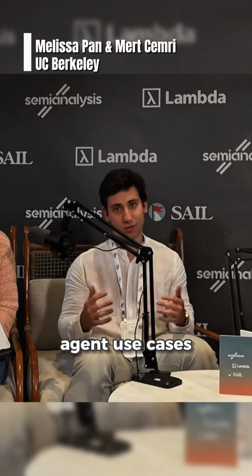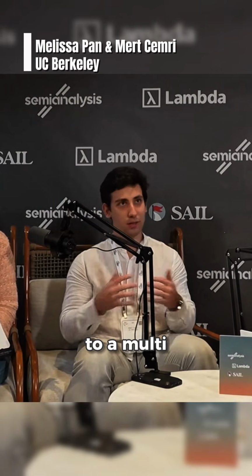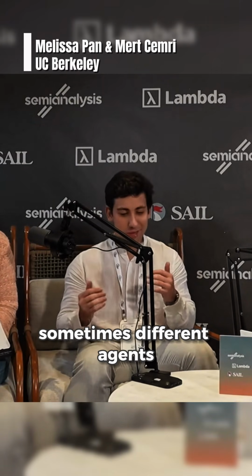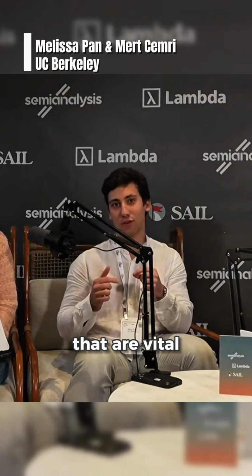and different failure patterns compared to single agent use cases. For example, when you ask a complicated question to a multi-agent LLM system, sometimes different agents talk too much with each other, they derail from the original task specifications, they end up doing something completely different. Sometimes they don't listen to each other, sometimes they hide crucial parts of information that are vital for the successful completion of the task from each other.